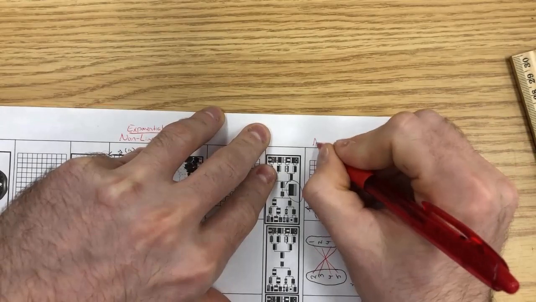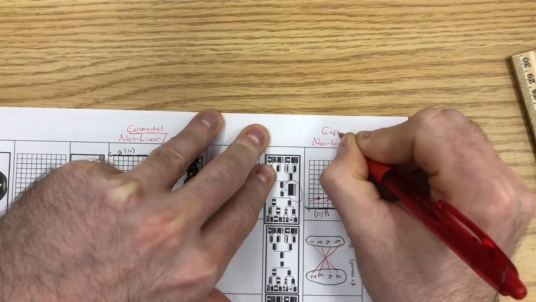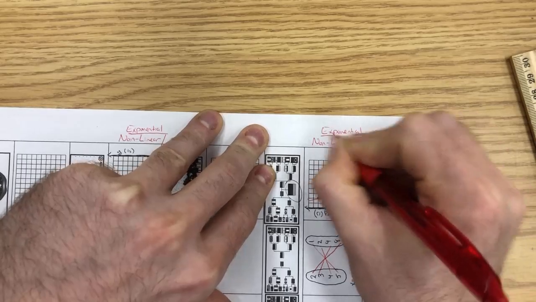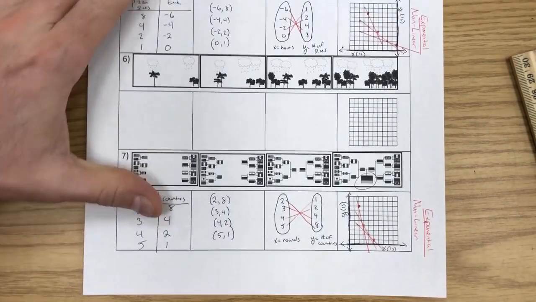So we're going to call this one non-linear. In fact, it's the very special kind called exponential. Boom. We don't need to know that part. We just need to know that it is non-linear. And there you go.